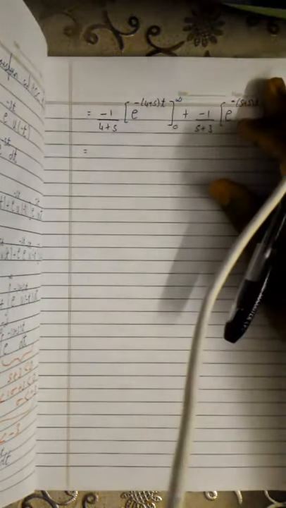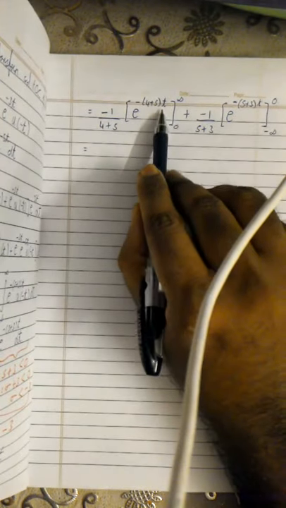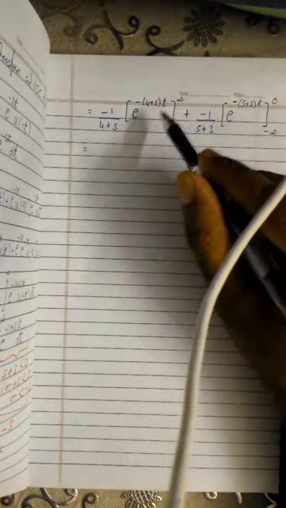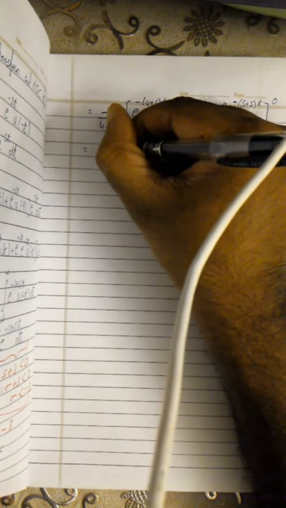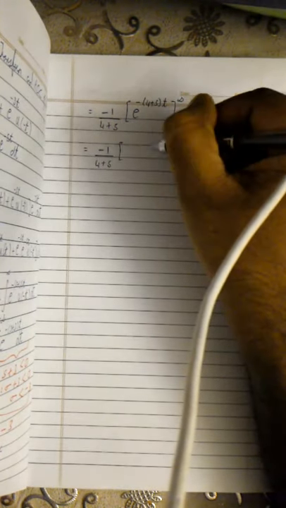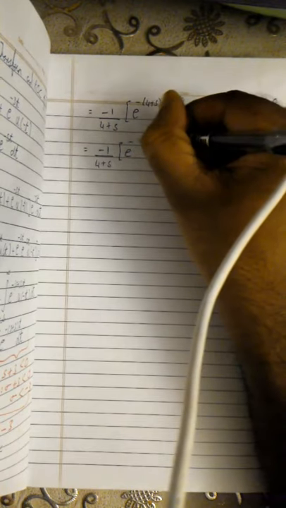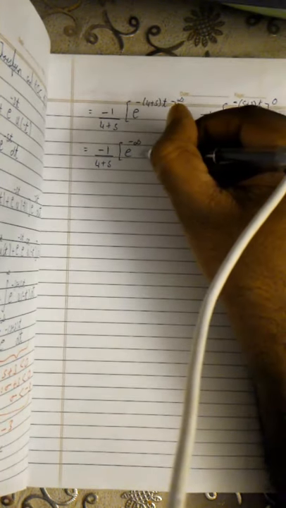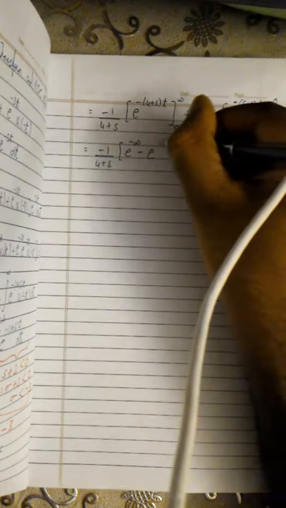Okay, so this is also equal to, here you can see that the value of t is positive, 0 to infinity, and also 4 plus s. So this in turn will become minus 1 by (4 plus s) into e raised to minus infinity minus e raised to 0.